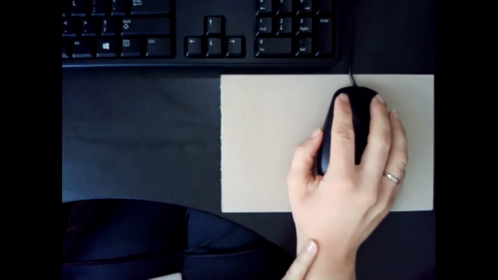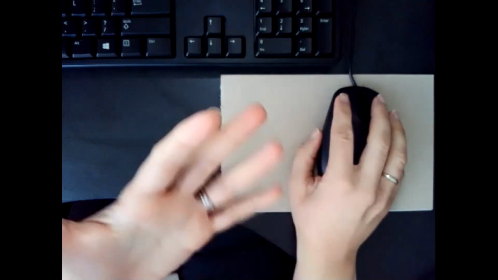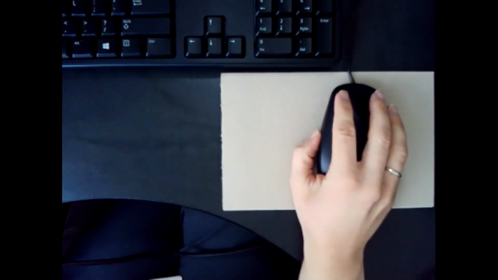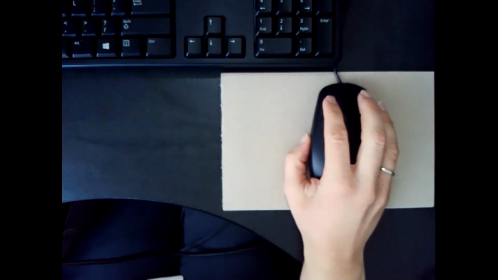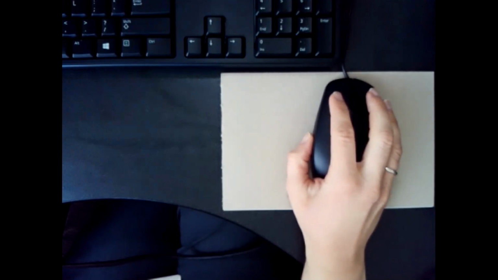If you have arthritis or other issues, you can modify this based on whatever is most comfortable for you. But this is generally the way they suggest people hold the mouse. Any questions about how to hold the mouse before I switch back? No? Okay. If you do, just let us know.